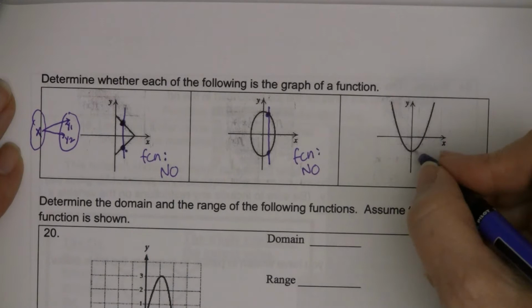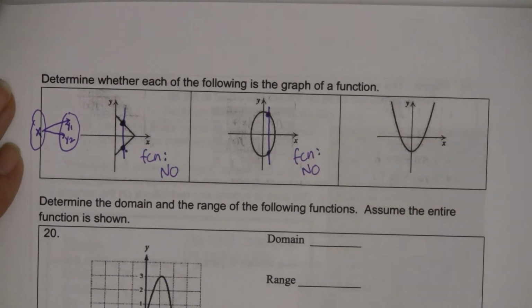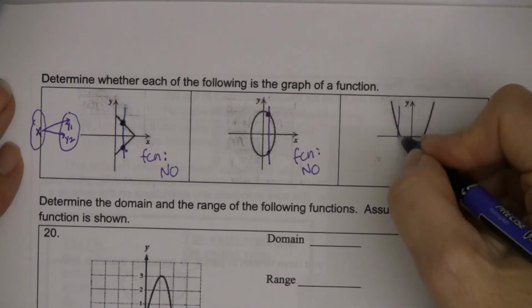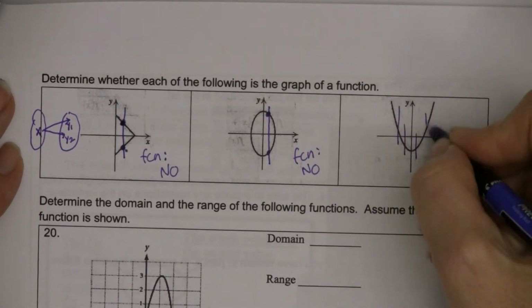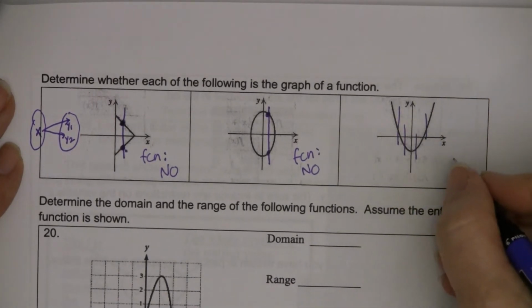And this is a parabola, and we're going to be drawing some parabolas today. And if I draw vertical lines, I just hit the graph 1 time. And so all of my vertical lines hit 1 time. So for function, this is a yes.